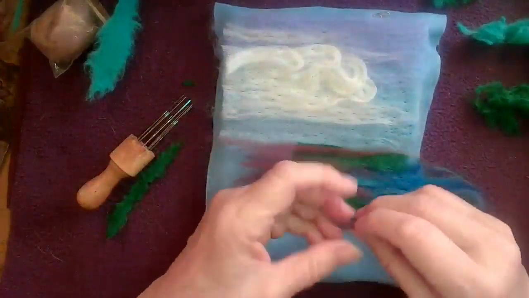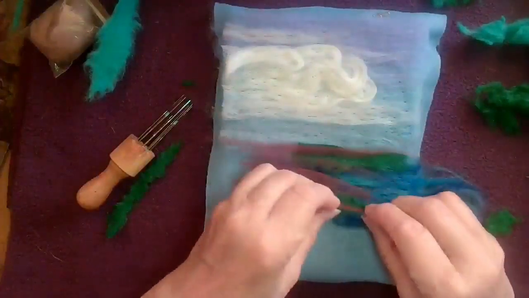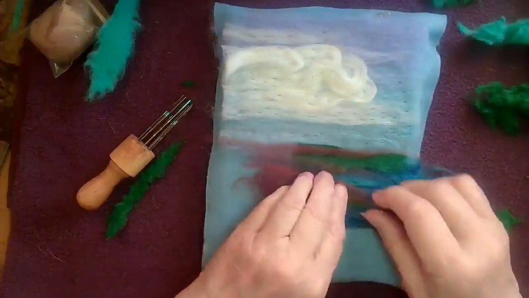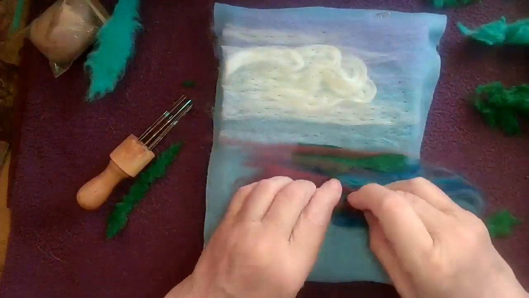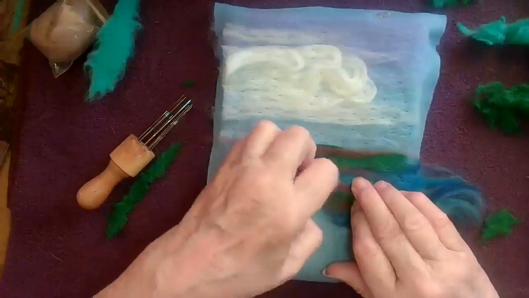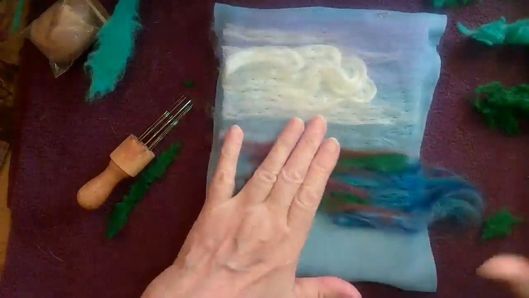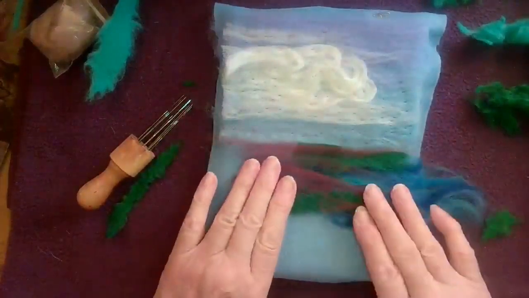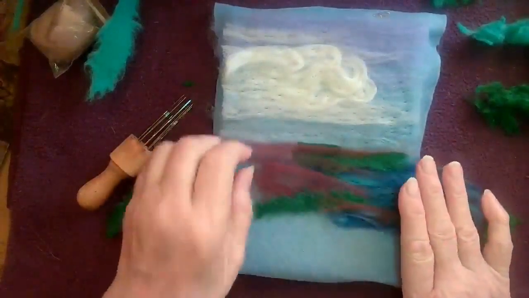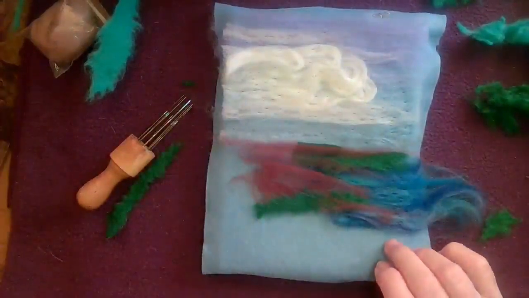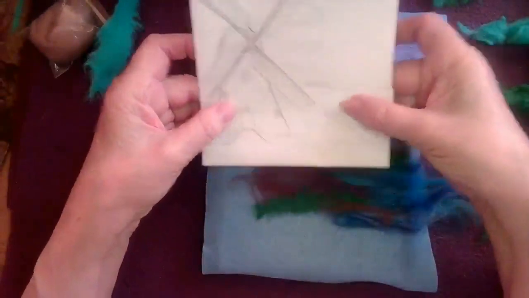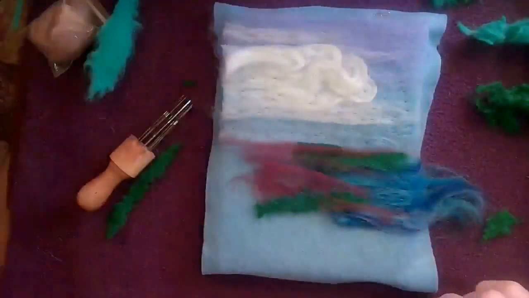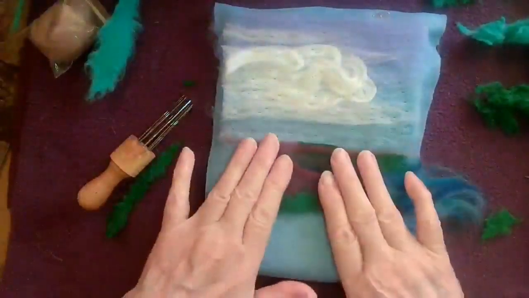Some more green. The green on the brown and the brown on the green. That's my picture. Yeah, it's about where I want things.